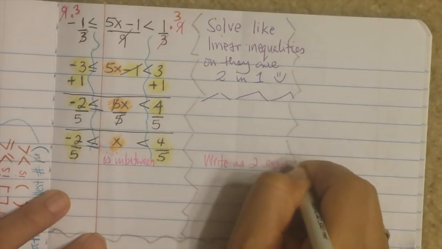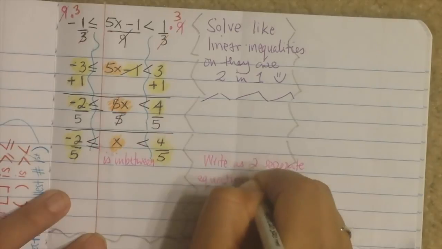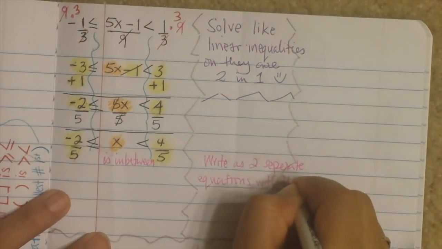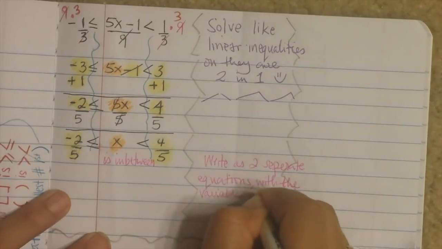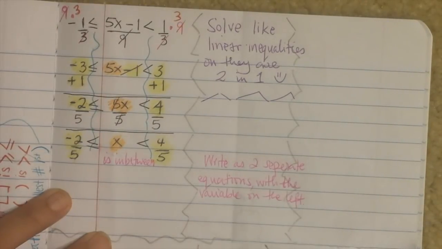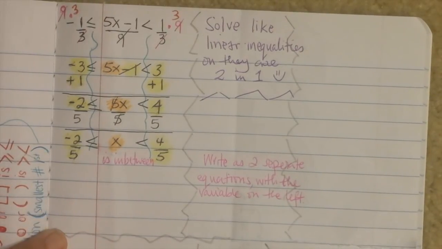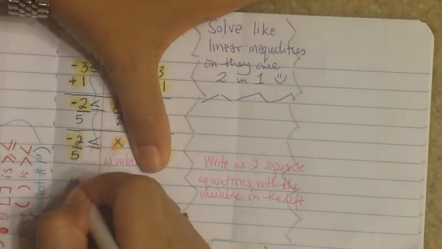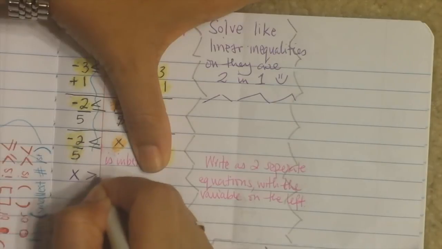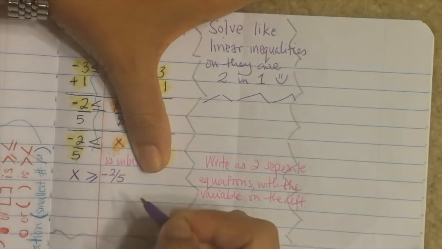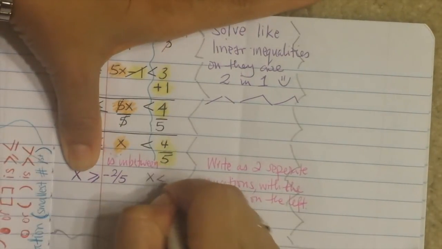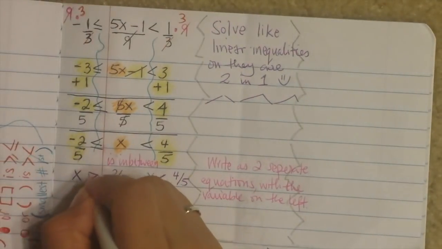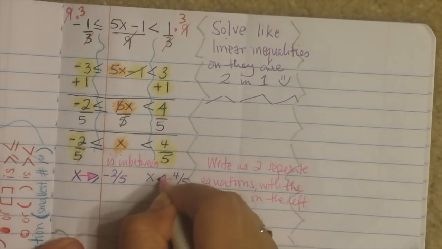So you're going to write it as two separate inequalities so that you can see the graph. Write as two separate inequalities with the variable on the left. Remember, the variable must always be on the left. With this one, I'm going to block the right hand side because I'm going to change the order. X is greater than or equal to negative 2 over 5. And on that right hand side, x is less than 4 over 5, because it's already on the left. Go ahead and draw my arrow so you can see what direction it's going.